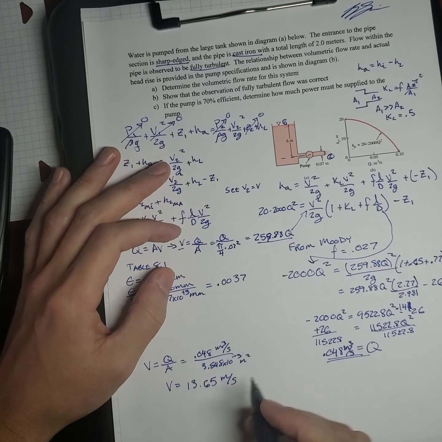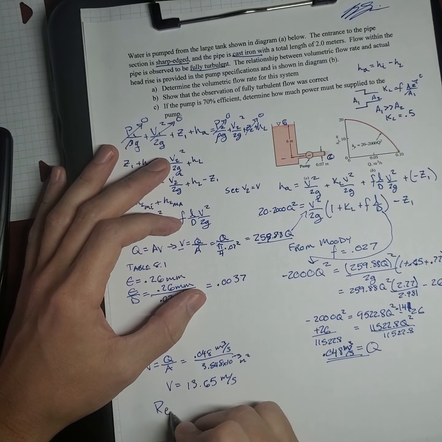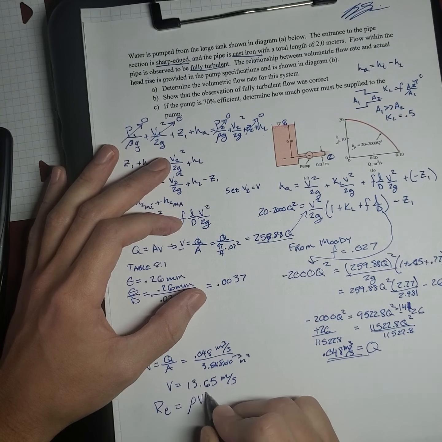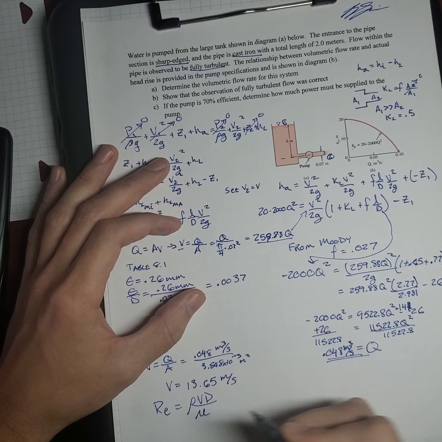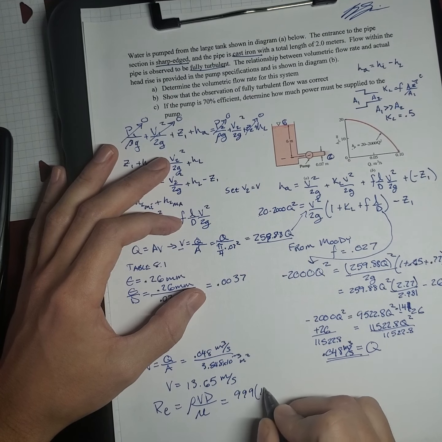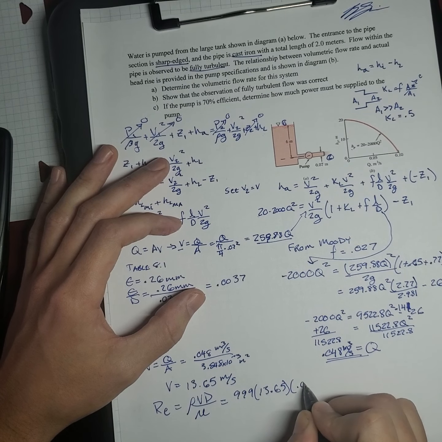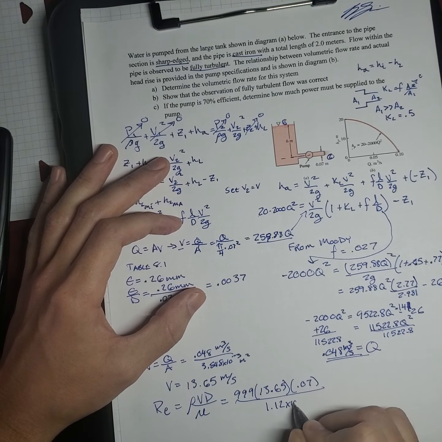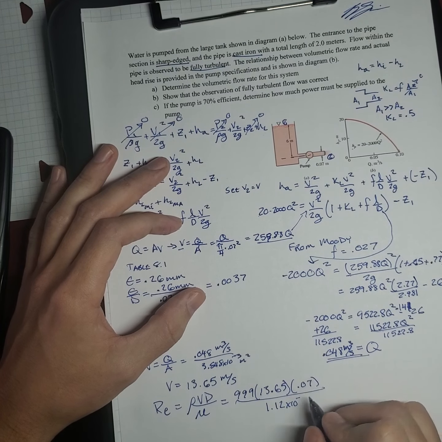Okay, so now that we have the velocity, let's go ahead and look for the Reynolds number, which is equal to rho Vd over mu, which is 999, 13.65, 0.07 divided by 1.12 times 10 to the negative 3, I believe.